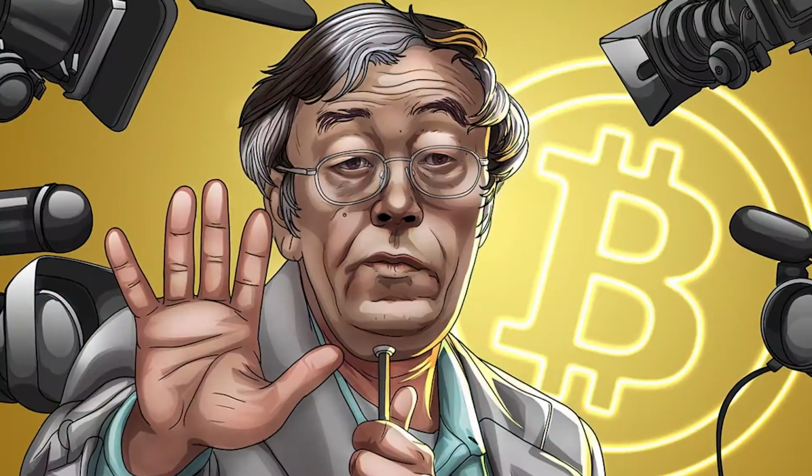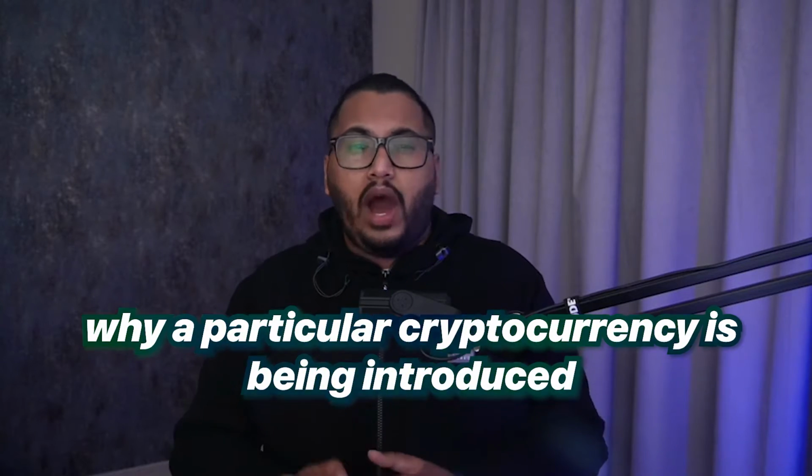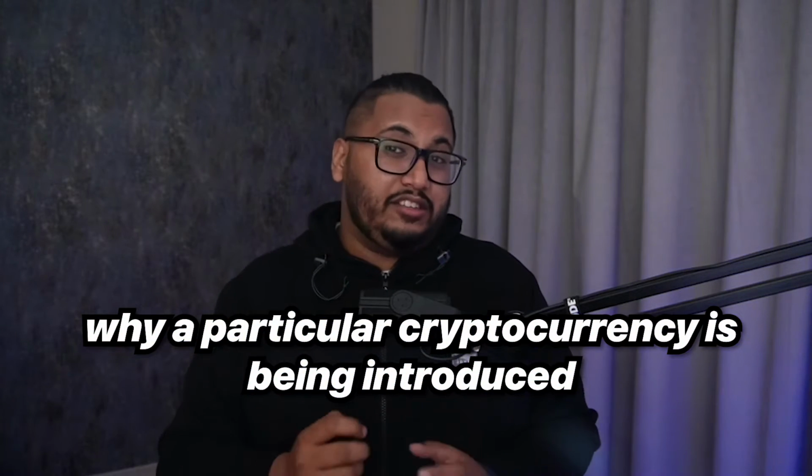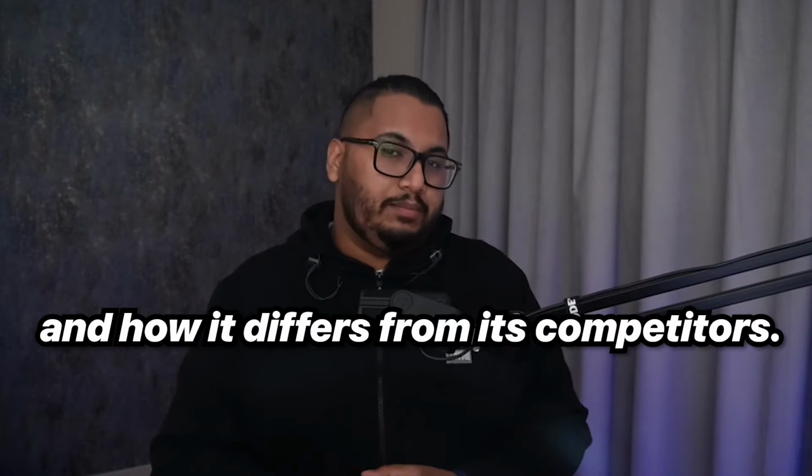Ever since Satoshi Nakamoto published Bitcoin's white paper in October 2008, these documents have been used to explain why a particular cryptocurrency is being introduced, the problem it aims to solve, and how it differs from its competitors. It's essentially just like a business plan of a company.